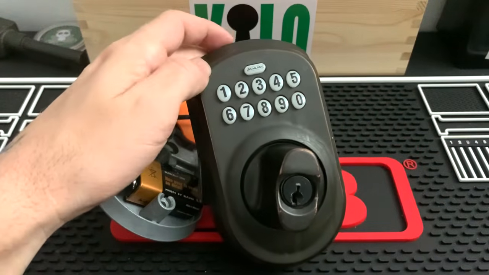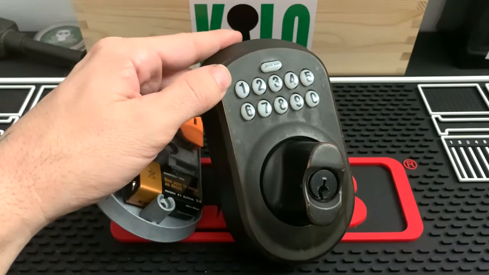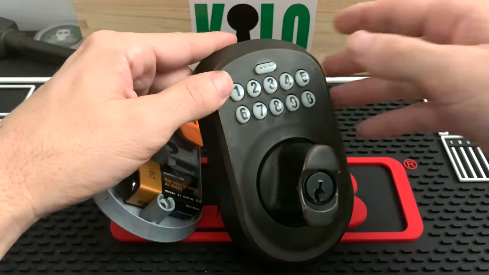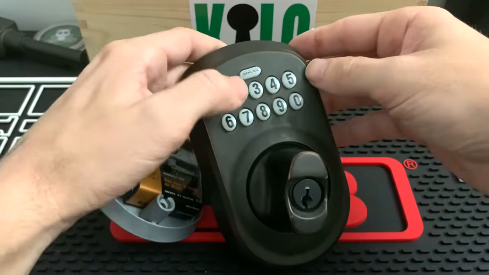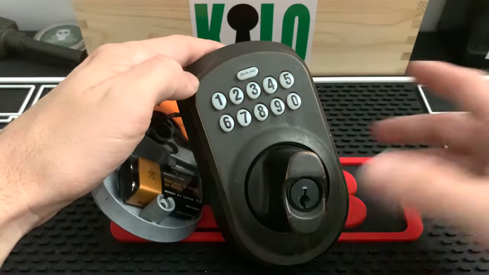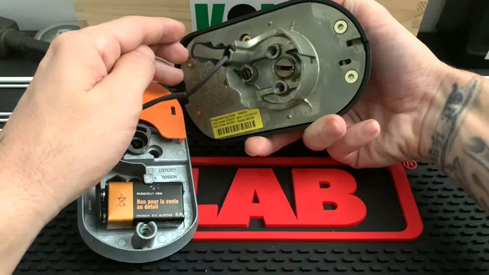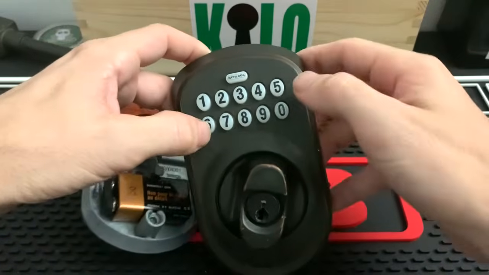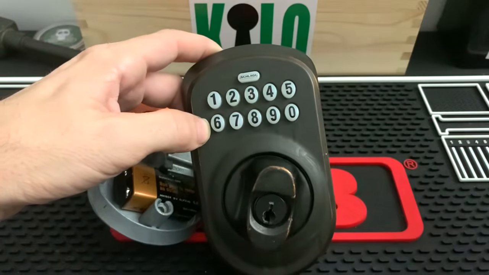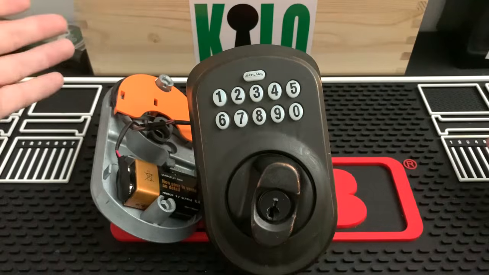It is disabled. Now to re-enable all of the codes, back to normal, all you have to do is enter your programming code. 1, 2, 3, 4, 5, 6. Now we'll go ahead and, because my memory is terrible for some reason, 6372. And you hear the click, and now all of the codes are back to normal.